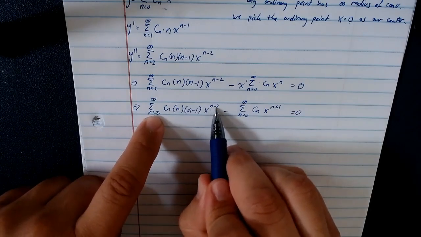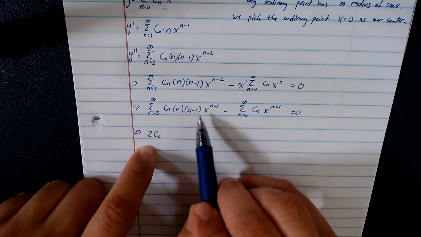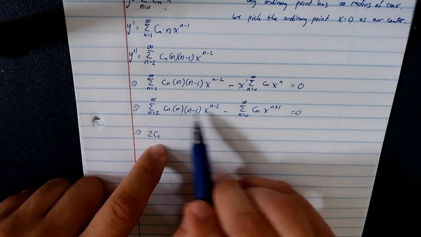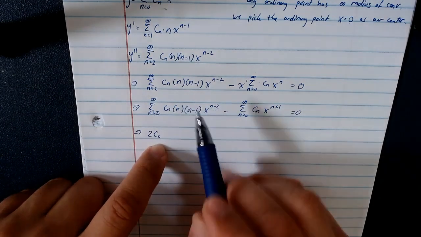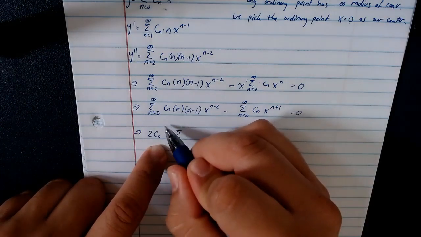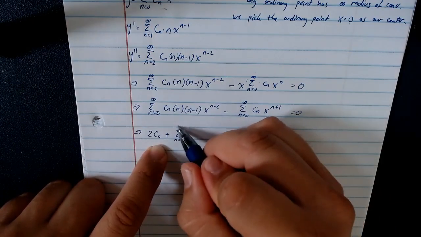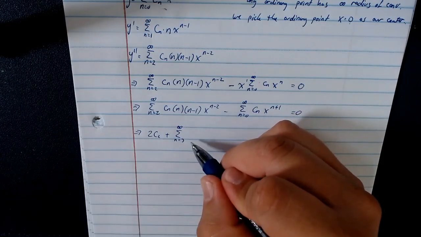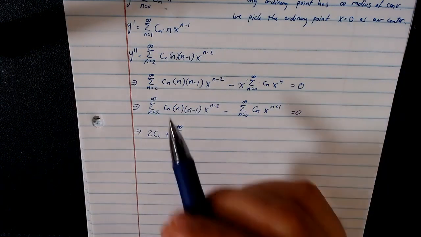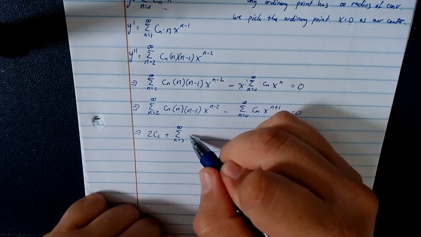X to the 2 minus 2, well, that's just 0. So all I've done is all of these n's I've replaced with 2's, and that gives me 2c2 times 1. But now, since I've already plugged in 2, my sum can start at 3 now, because I've already plugged in the 2. So that's going to be the sum, as n goes from 3 to infinity, of all the same stuff. I've just started counting in a different place. I'm still counting the same things.